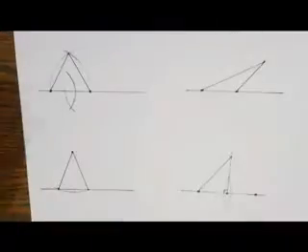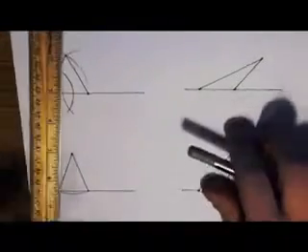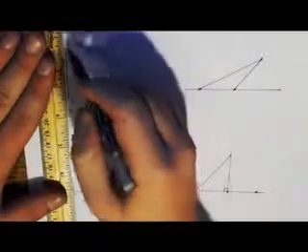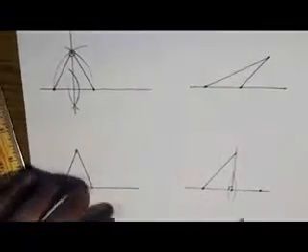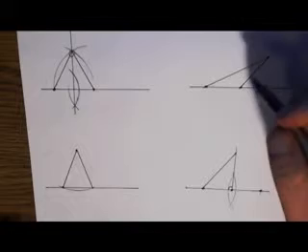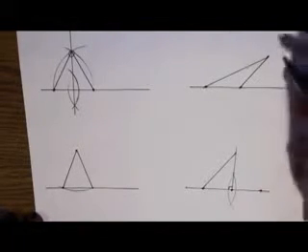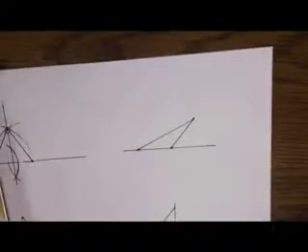In the case of the equilateral triangle, you'll see that the perpendicular bisector actually runs through the opposite vertex. For the obtuse triangle, clearly it's not going to be running through the other vertex.